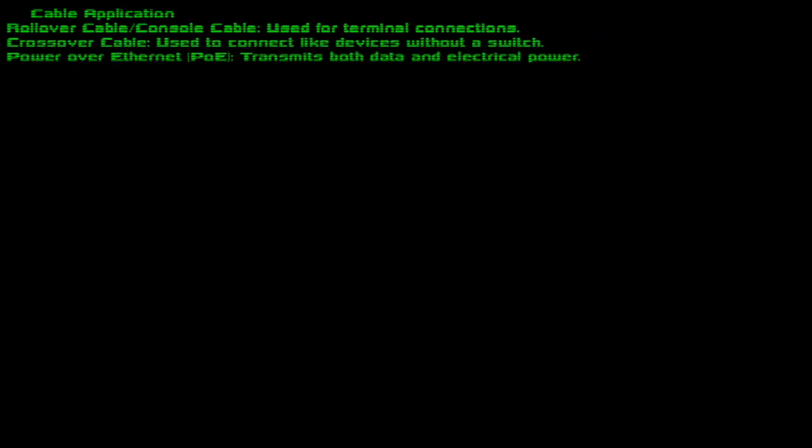Cable application. Rollover cable / console cable. Used for terminal connections. Crossover cable. Used to connect like devices without a switch. Power over Ethernet, PoE. Transmits both data and electrical power.